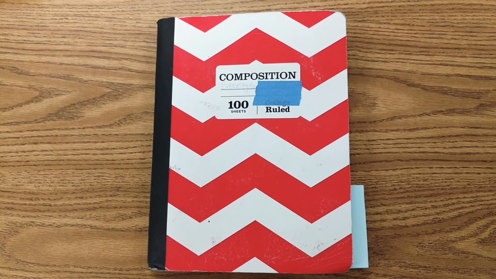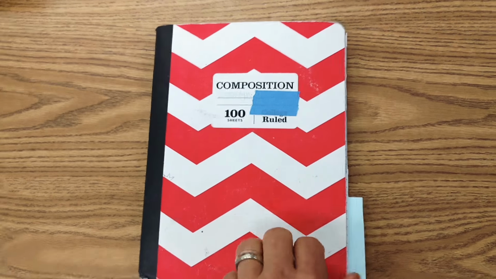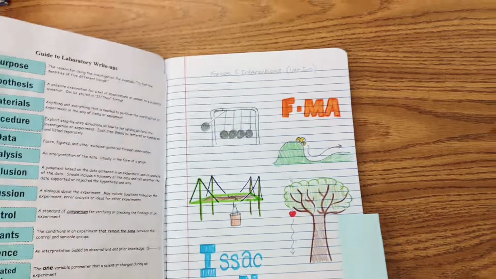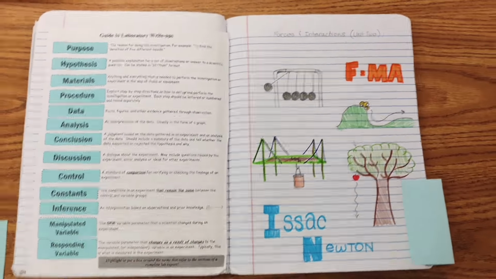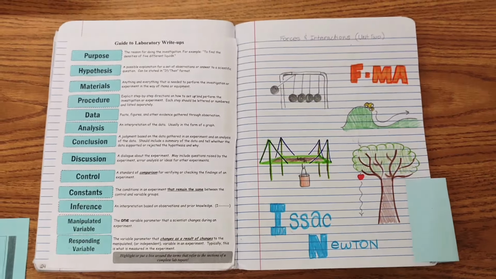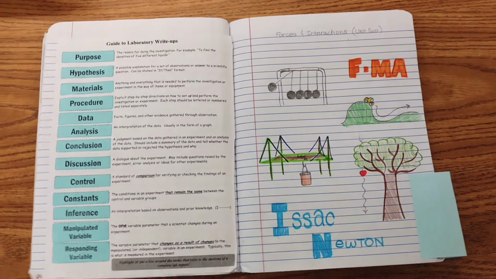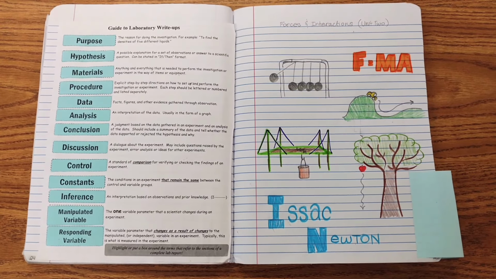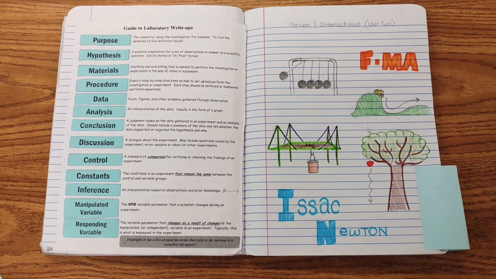Hard to believe we're already at December here, but we're checking our unit on contact forces. Shout out to Brooklyn for letting me borrow her notebook. Nice job putting together an organized and exemplary example of what a good notebook looks like there.